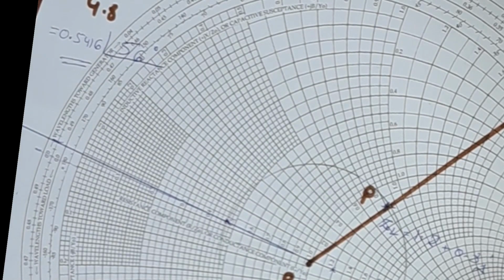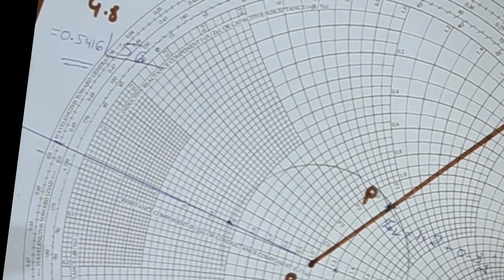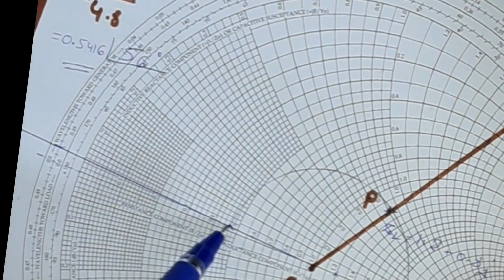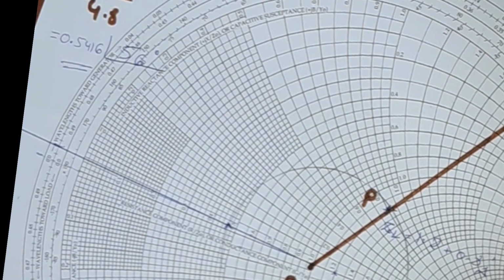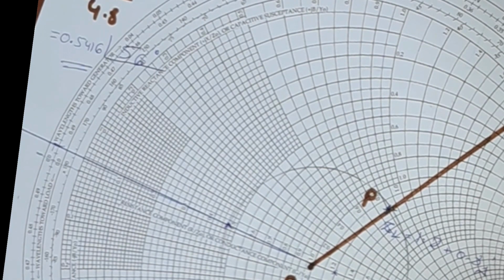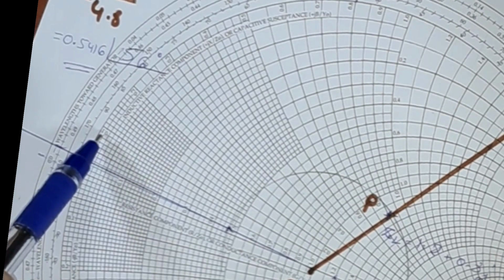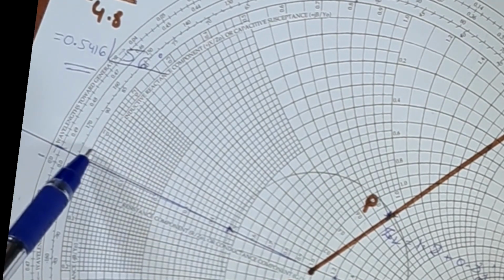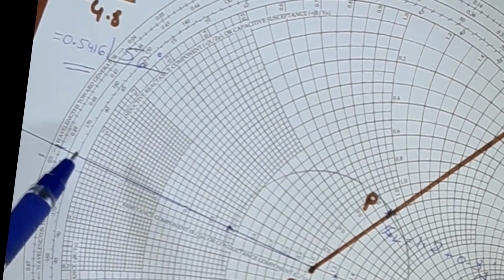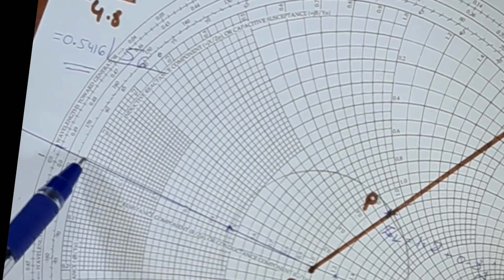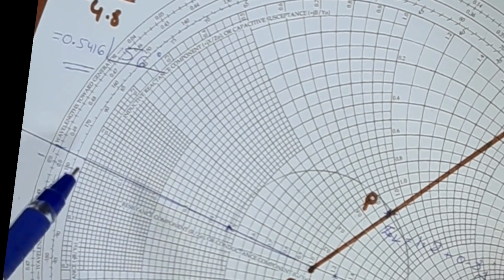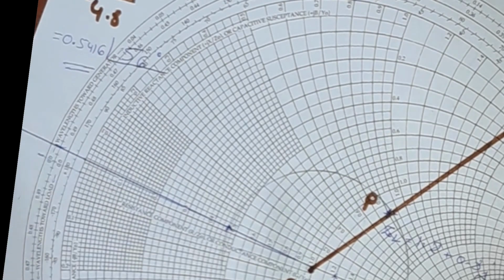So what is the value? If I take it here, it is somewhere around 0.49. Let me find out here. This is 0.1, so maybe this is 0.05, and this will be 0.025 or 0.03, I guess.